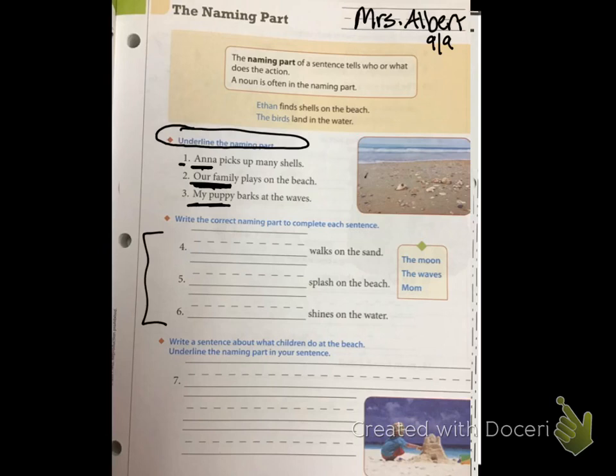All right, number 4. Blank walks on the sand. The directions say write the correct naming part to complete each sentence. So here are the words that we're going to write. Who or what walks on the sand? There's the moon, the waves, or mom. Mom. Yes, if you got that right, good job. Mom walks on the sand. Mom is the naming part. All right, I want you to do the last 2 by yourself, and then I'm going to check that whenever you turn your work in to see how you're doing.